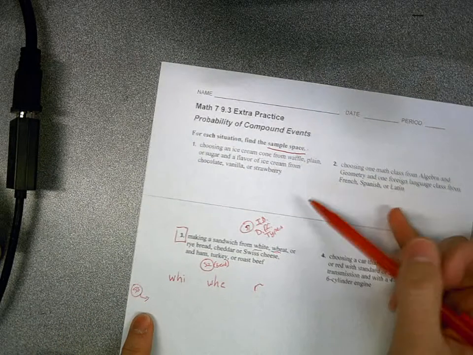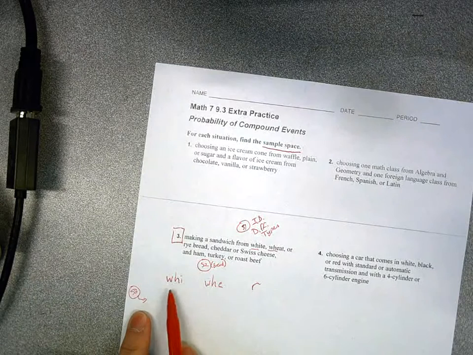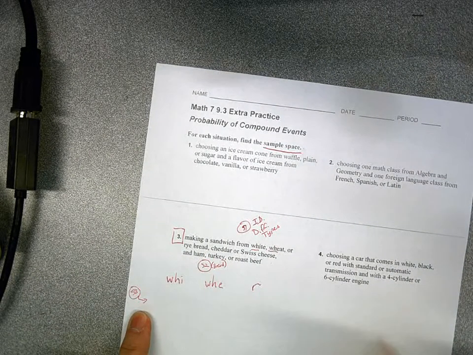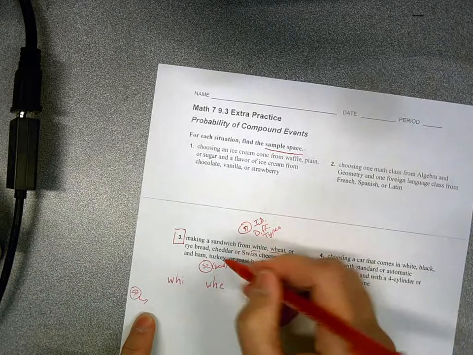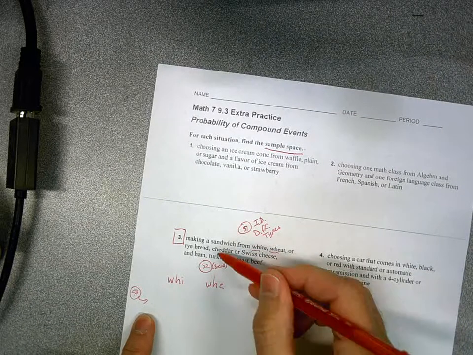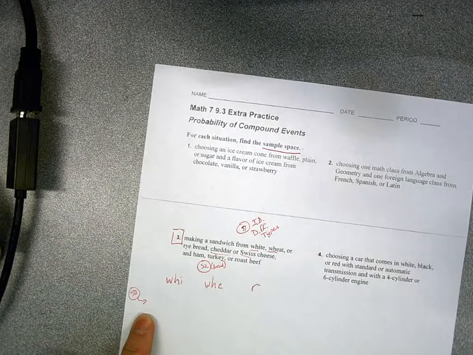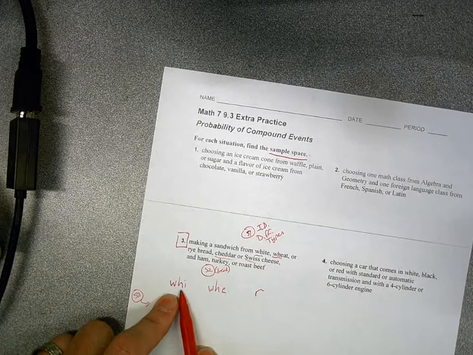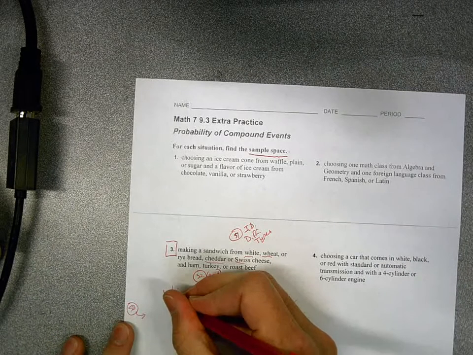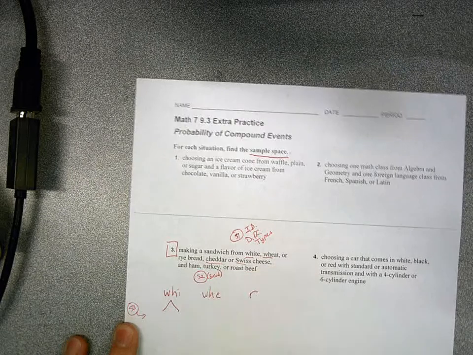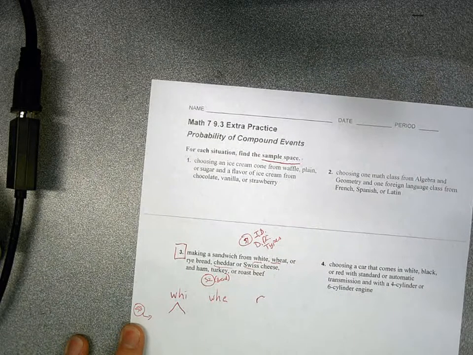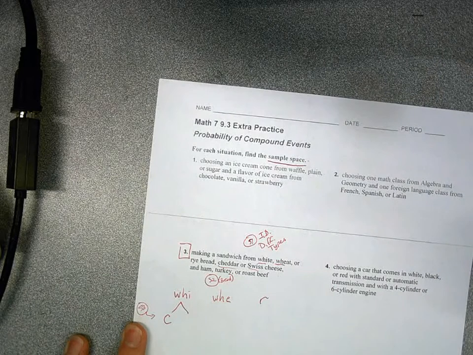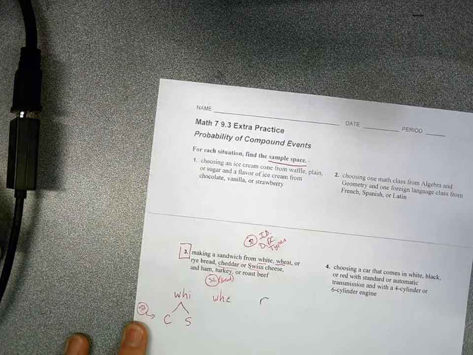Now what we can call step 3 is take the next factor here. It doesn't have to be the very next one in the little sentence, but I'm going to use the next one. It's a little easier that way. Cheddar or Swiss cheese. So here's what I'm going to do. I can have white bread. I can have 2 different types of cheese with the white bread. I can have cheddar, so I'll put a C, and I can have Swiss.